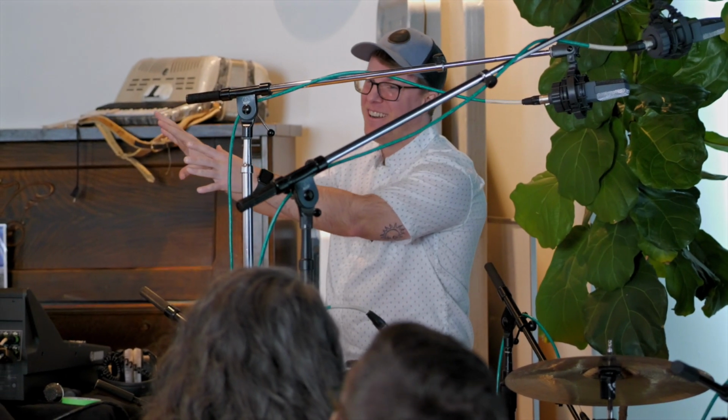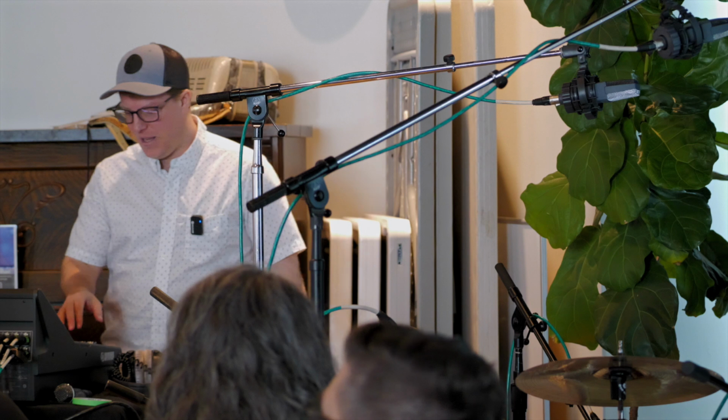I like doing this for live because it adds more attack to the kick drum. And this setup, how we have the microphones over here and the speakers over here, is not how you want to do it. But that's just how we have it set up for the room today.